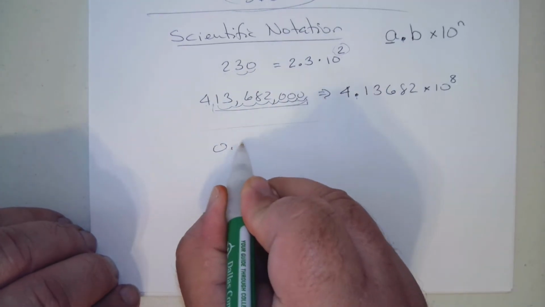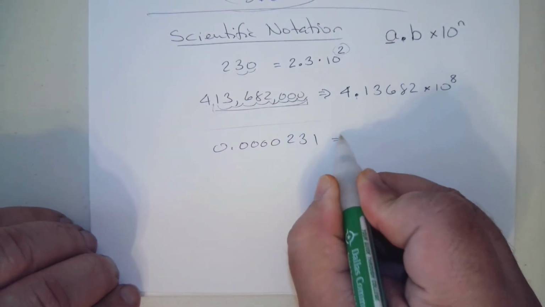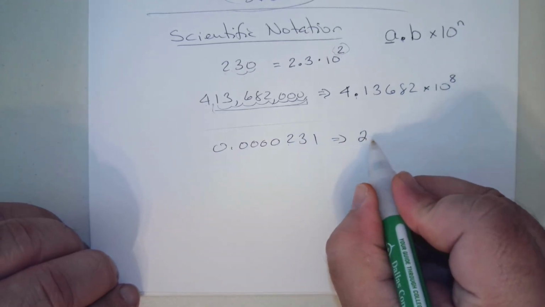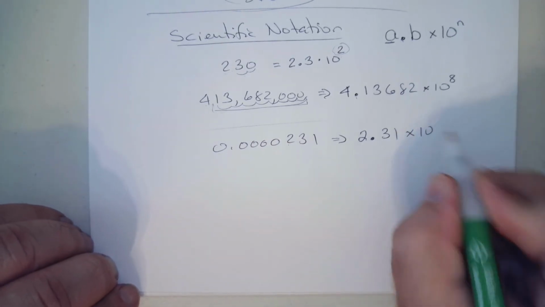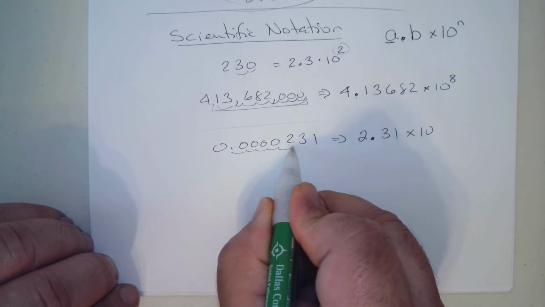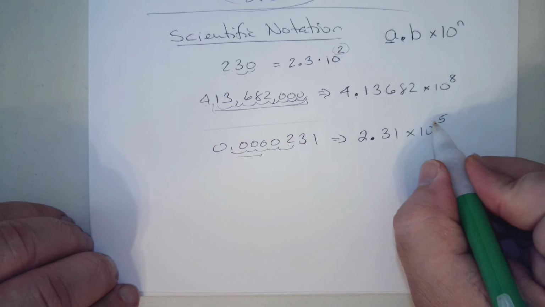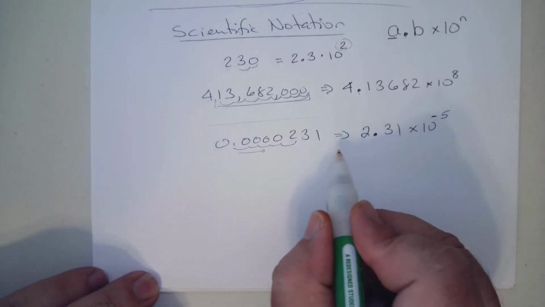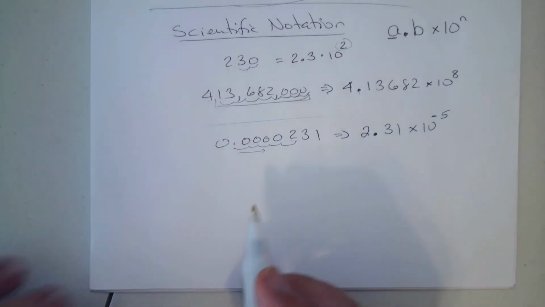How about 0.0000231? The first non-zero digit is 2, so put a decimal. Whatever's behind it is 31. 1, 2, 3, 4, 5 spaces. But since I had to move to the right, that means it came from a small number, a negative number. This negative doesn't mean the answer is negative, it just means that the decimal moves to the left that many spaces when I put it back.